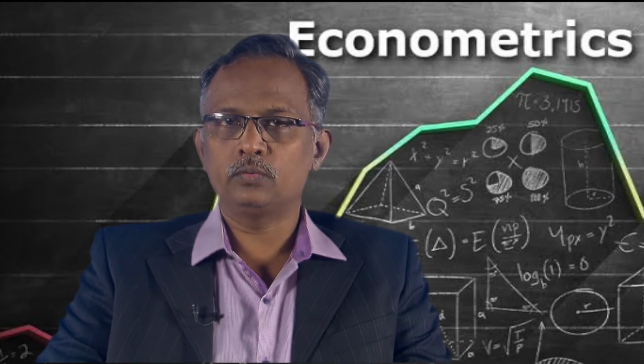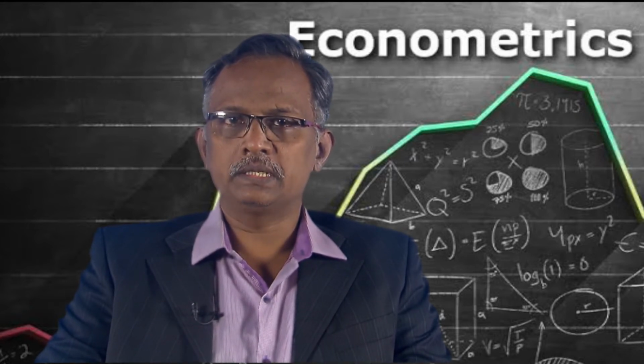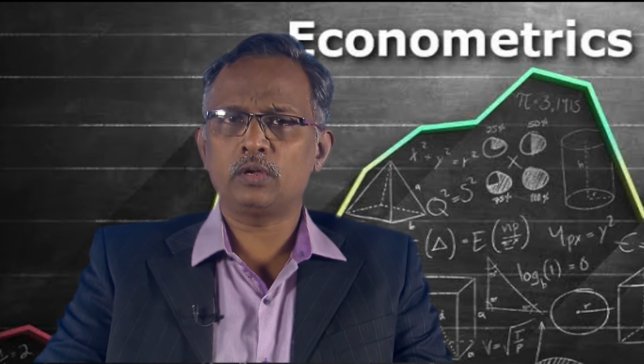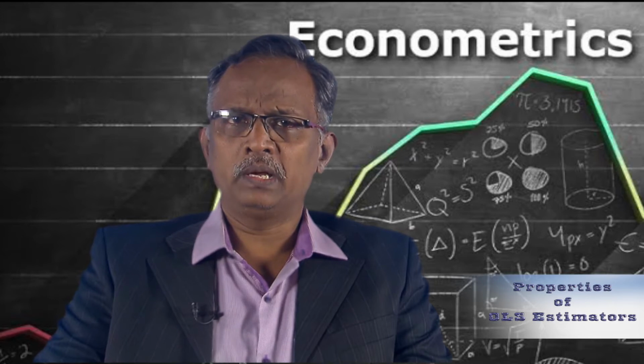In the last few classes, we had been discussing the simple linear regression model. In the few sessions, we saw the estimators used in the simple linear regression model. We saw the OLS estimators prominently, and we saw how the OLS estimators are derived. Now, in the last class, we saw the properties of OLS estimators. In the last class, we saw the mean of the OLS estimators.